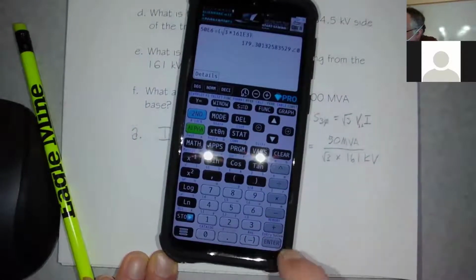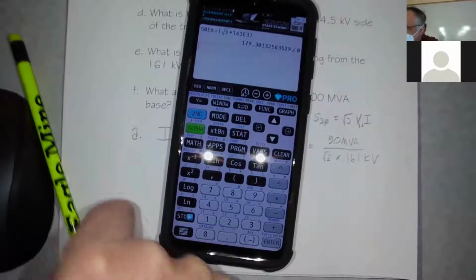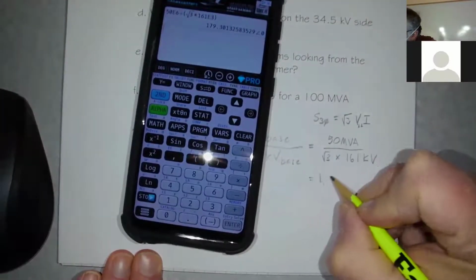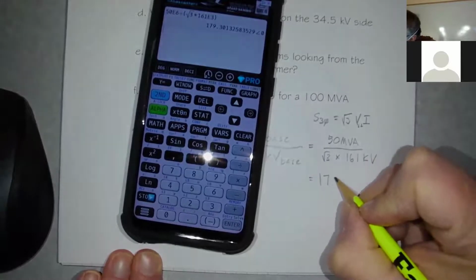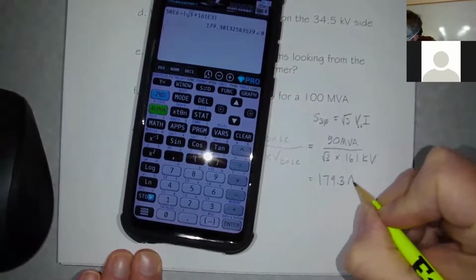So everyone gets the same answer right there, 179.3. Units there would be amps.